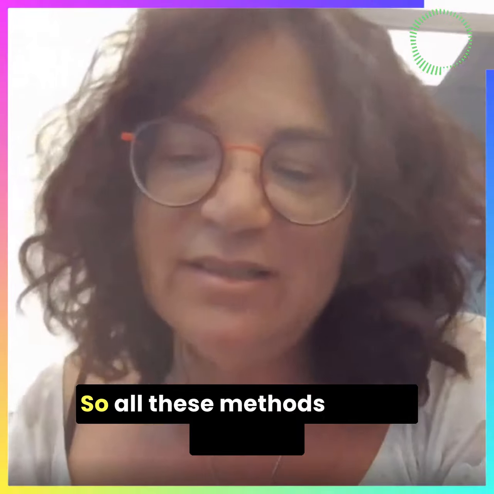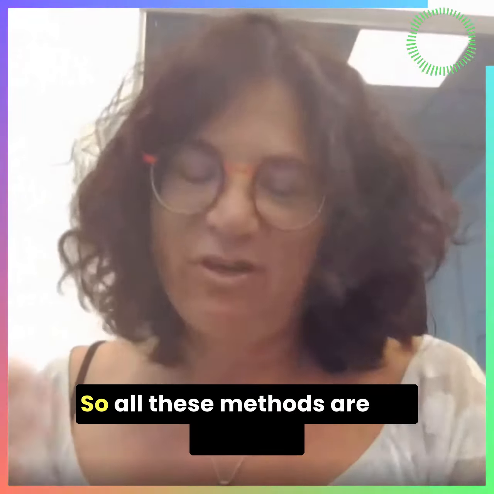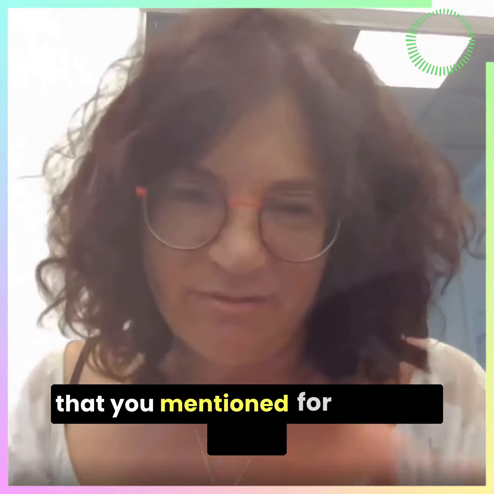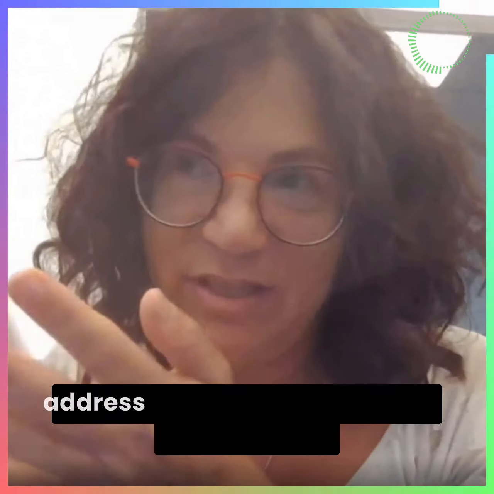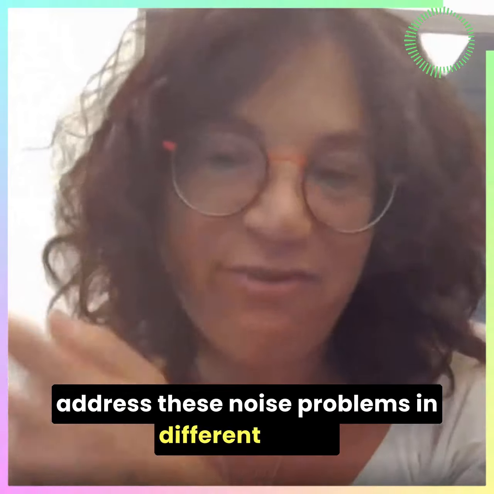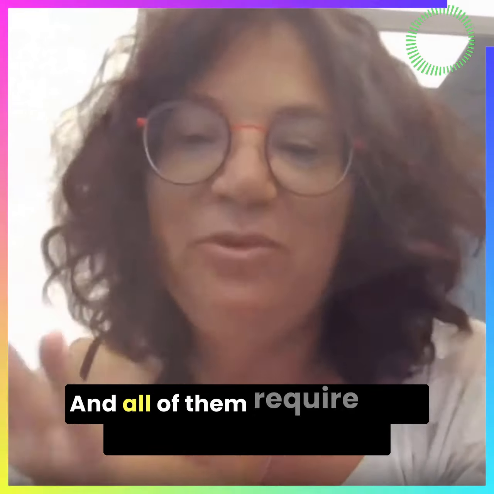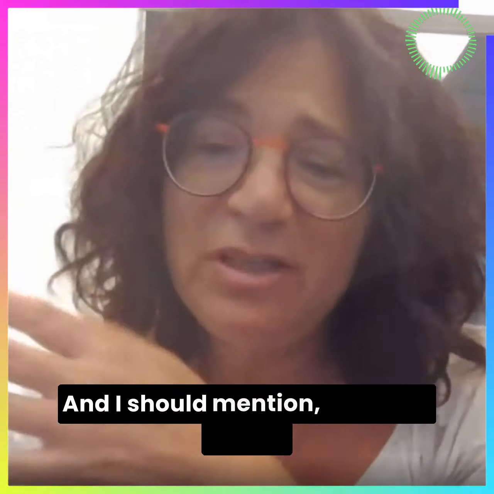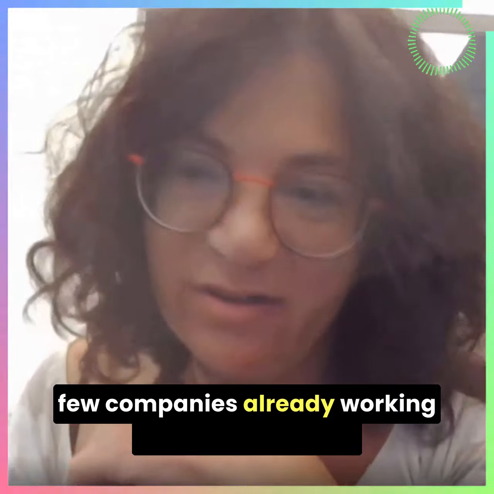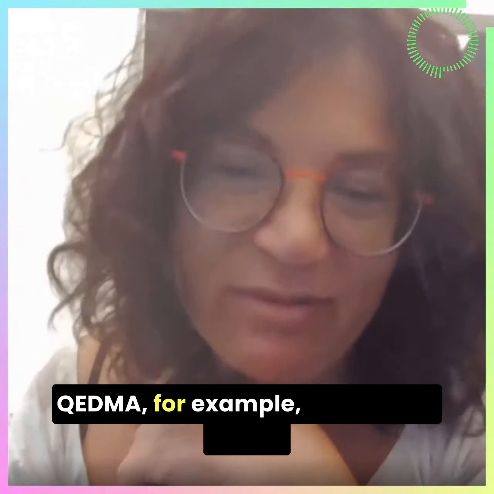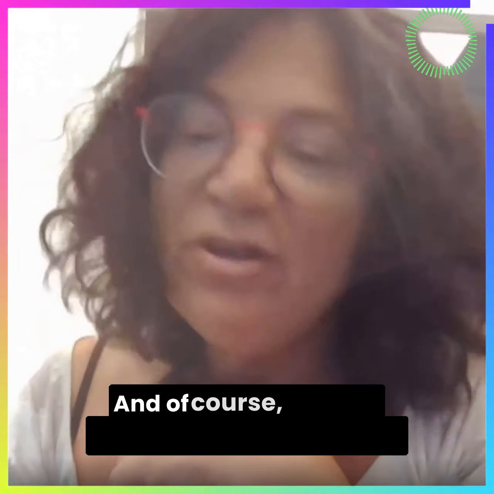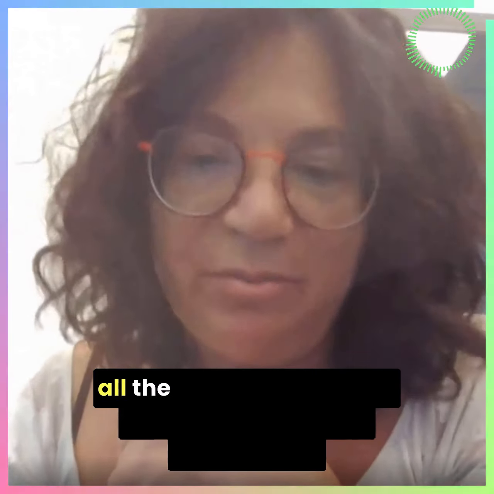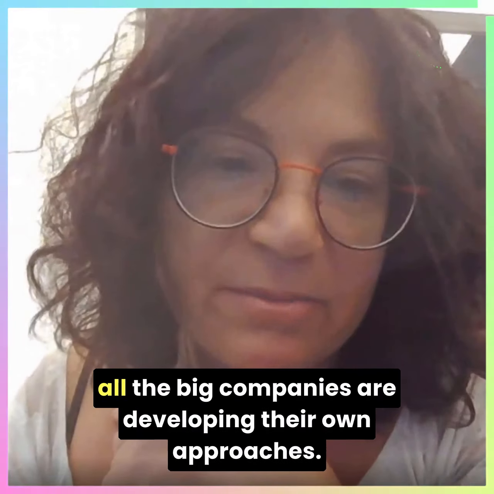So all these are the methods that you mentioned for handling noise. And as you see, they sort of address these noise problems in different ways. And all of them require a huge amount of optimization to make them work optimally and to minimize the cost. And I should mention there are quite a few companies already working on these solutions. KEDMA, for example, specializes in this. And of course, IBM and Quantinuum and IonQ and all the big companies are developing their own approaches.